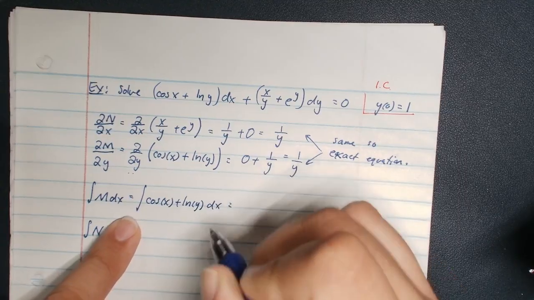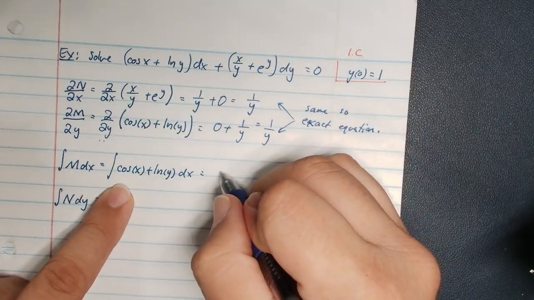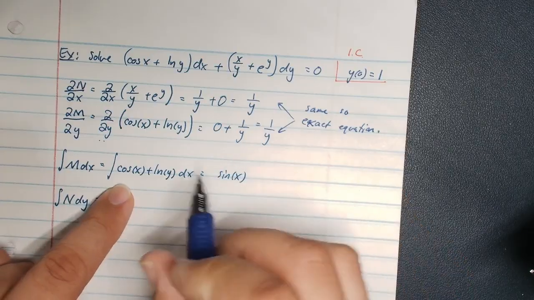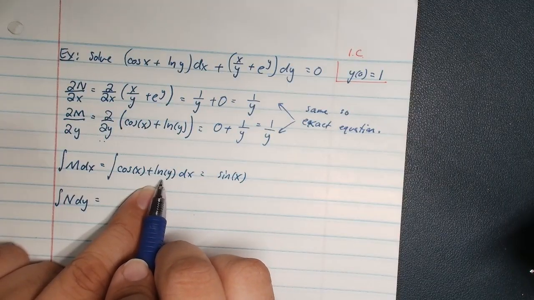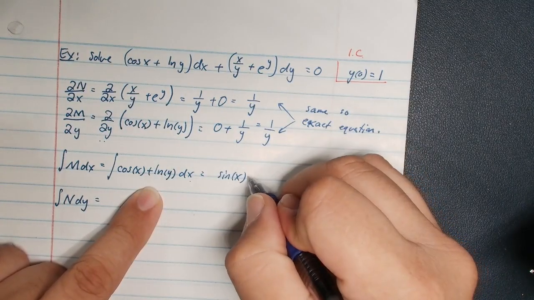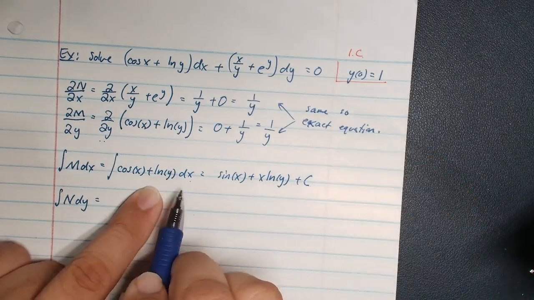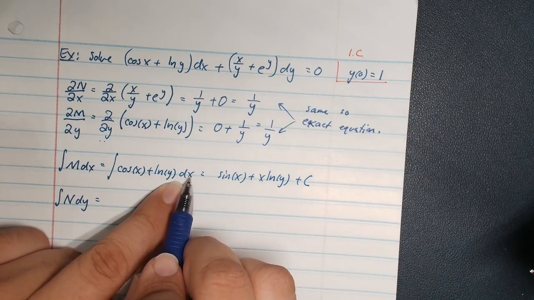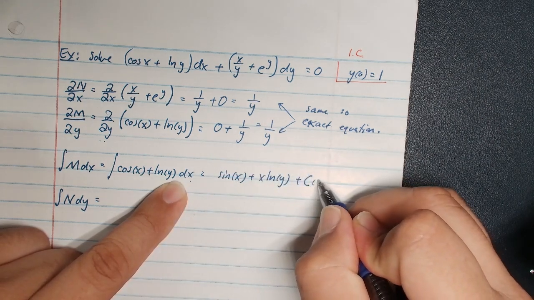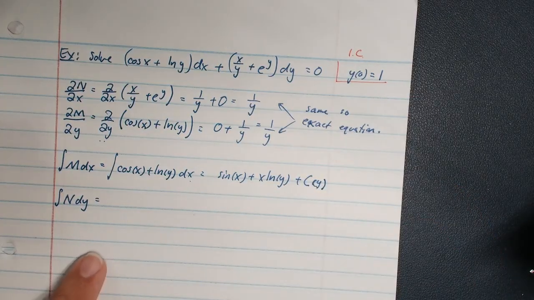Integrate with respect to x. The integral of cosine of x with respect to x would be the sine of x. Here, this doesn't have an x, so it's a constant. Antiderivative of a constant is just the constant times x. Plus c, which again, that c might include functions that involve just y, because y's are constants with respect to x. So this constant might be just a regular number off the number line, or it might involve a y.